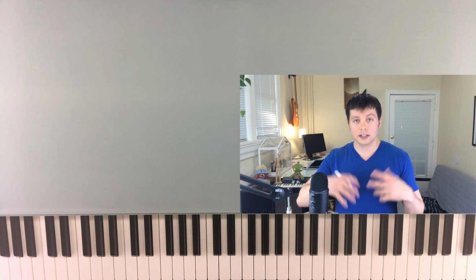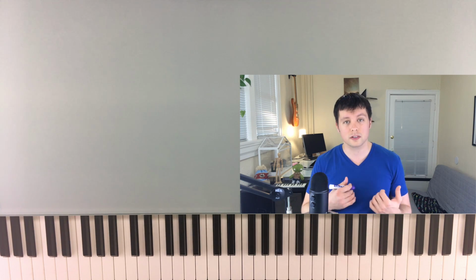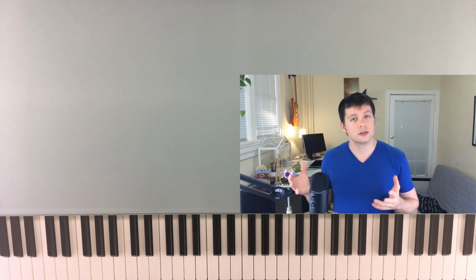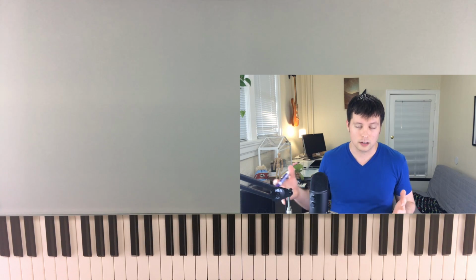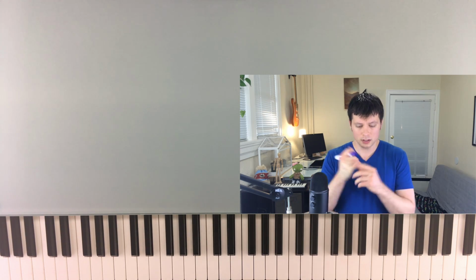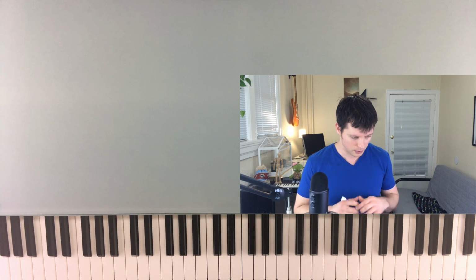Now, that doesn't mean I can't change keys when I'm writing a song. It doesn't mean that I can't borrow things from other keys and kind of blur the lines between them. But whenever I do that, I'm getting outside of my key. If I want to stay in my key, then I'm just going to be using those 7 notes. So we will look at how you build chords out of those notes here.